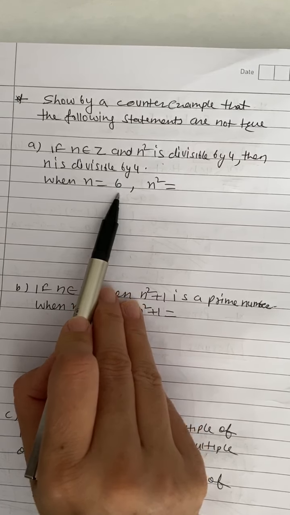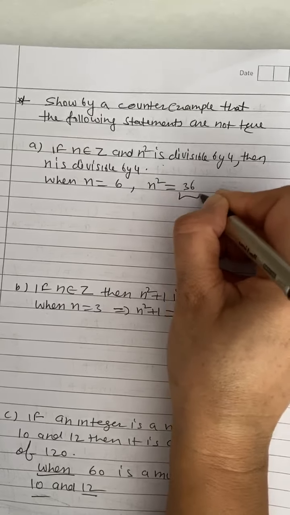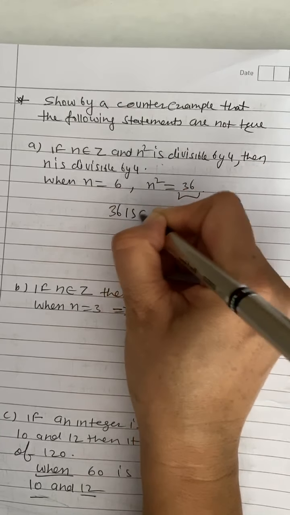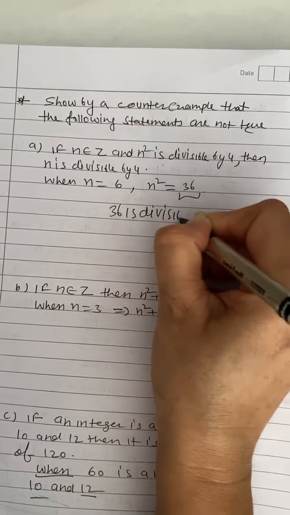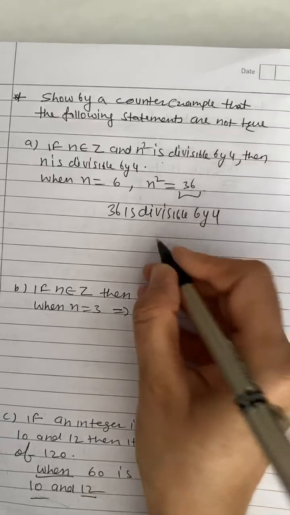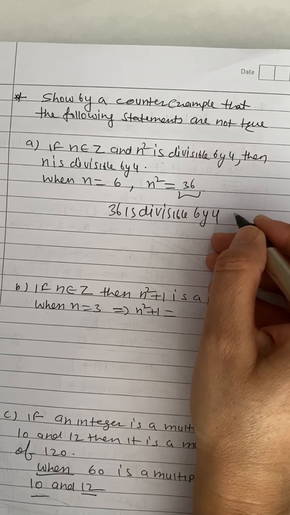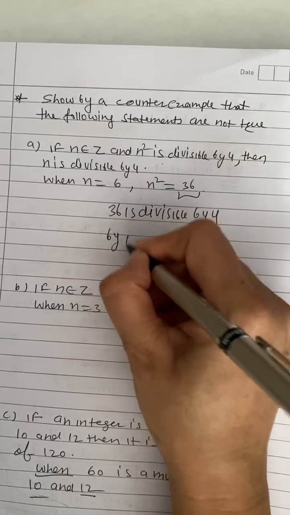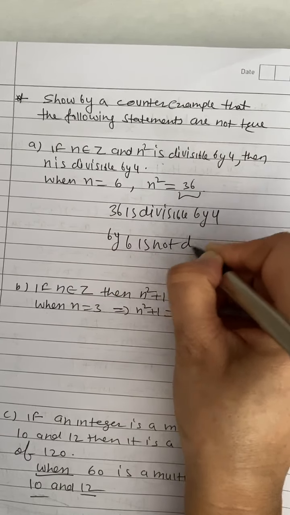Now if I start with n is equal to 6, so n square I will get is 36, and 36 is divisible by 4, but 6 is not divisible by 4.